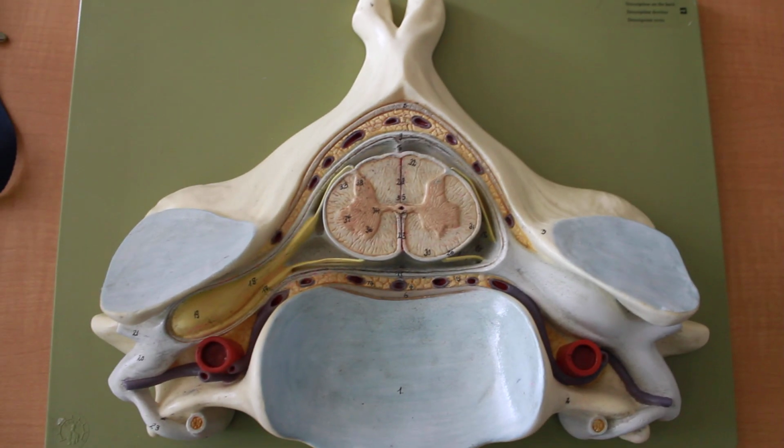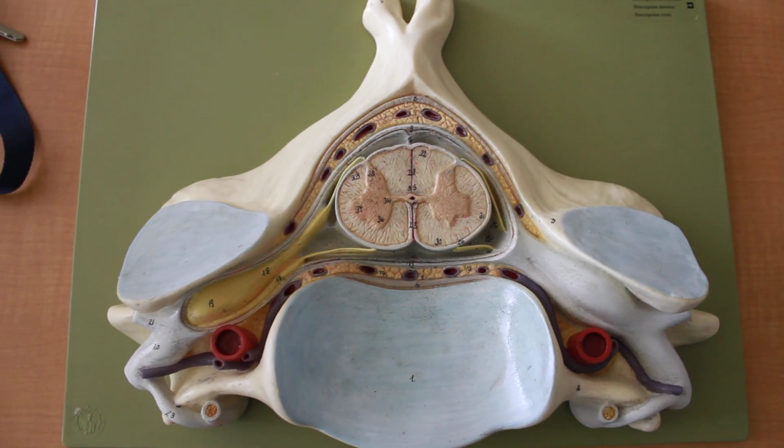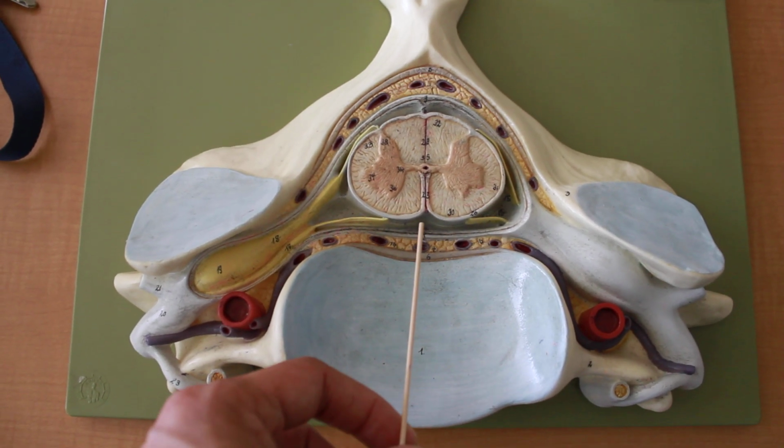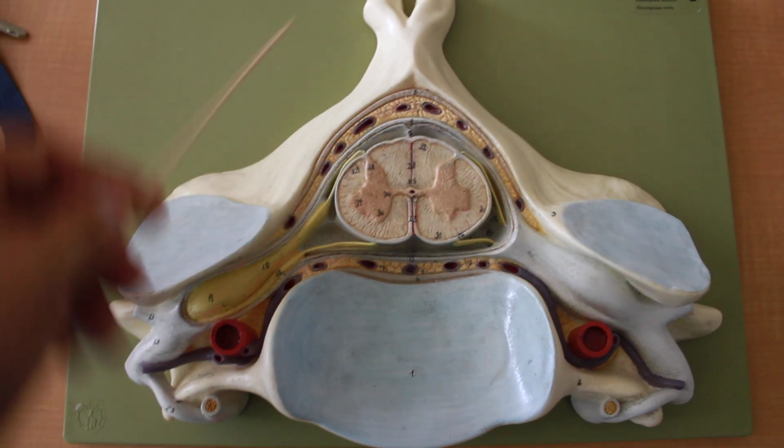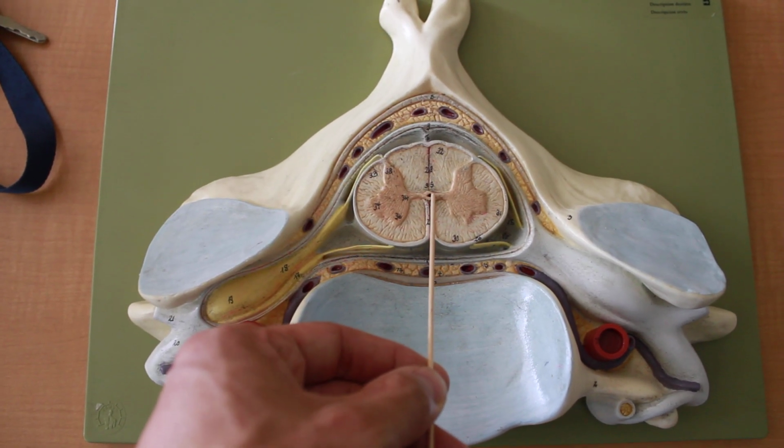Here we are with the cross-sectional anatomy of the spinal cord. And one of the first things that we have to do is figure out what's anterior, posterior, lateral, and medial. You can imagine that this is the anterior side and this is the posterior side. Here's the lateral side, and then of course in the middle, median, this is the deep center part of it.